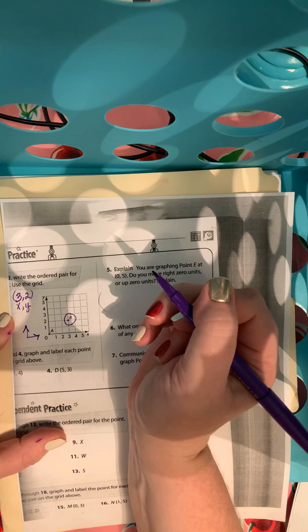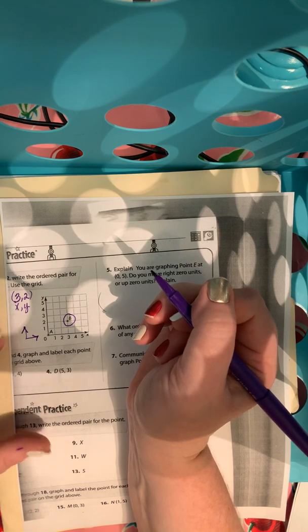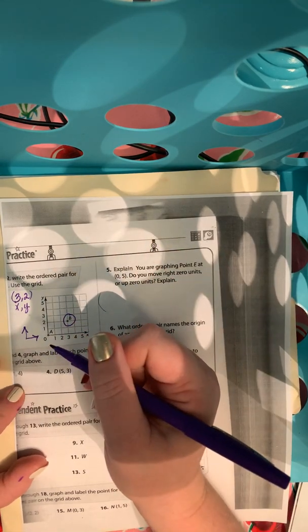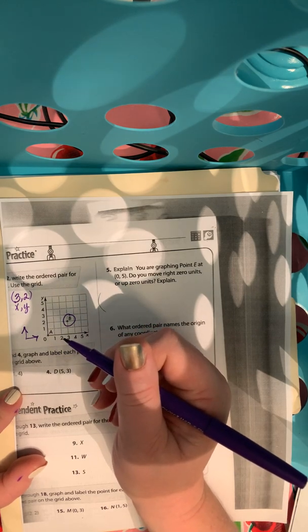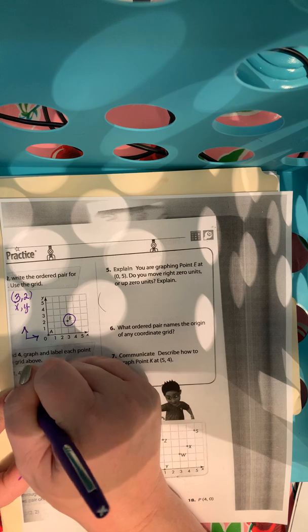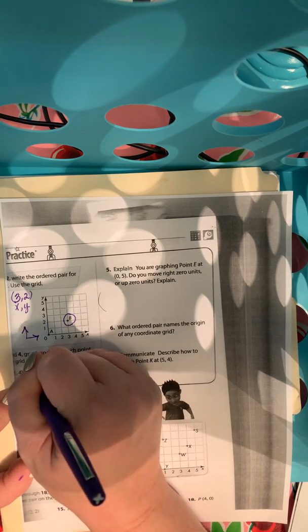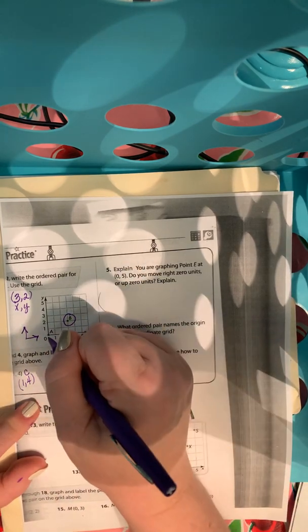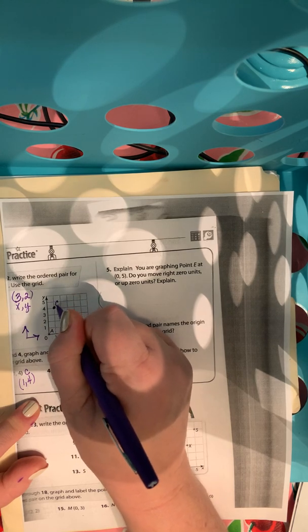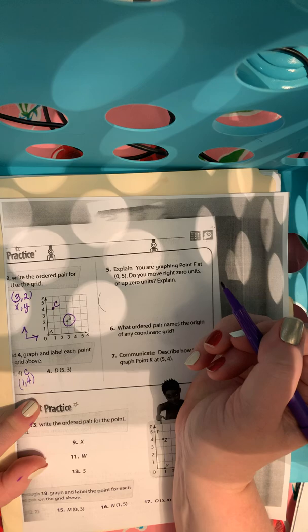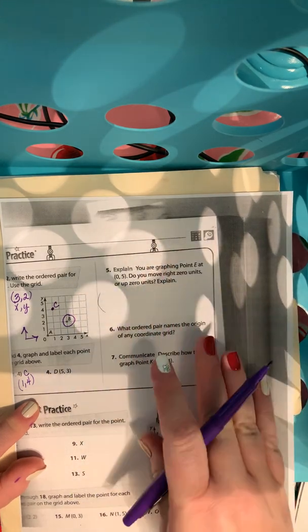Okay, so you're going to do number 2. Okay, number 3, we're going to do that together. In 3 and 4, graph and label each point. So number 3 is 1, 4. I'm just going to rewrite it here, and it's C. Okay, so I'm going to crawl to 1, walk to 4, and I'm going to label it C. Can't get much easier than this, right? So you're going to do number 4.